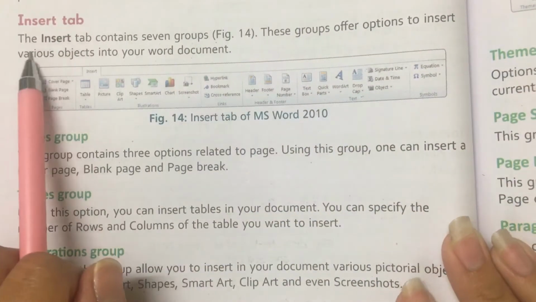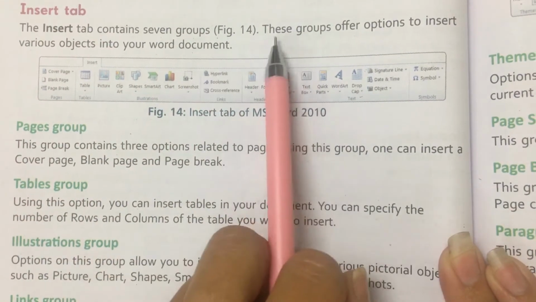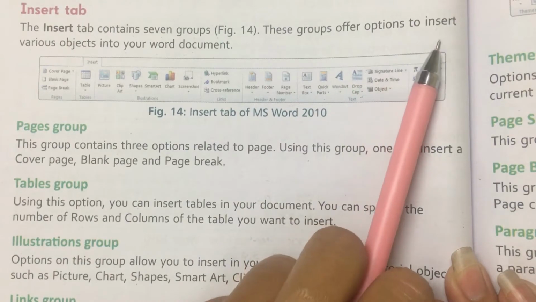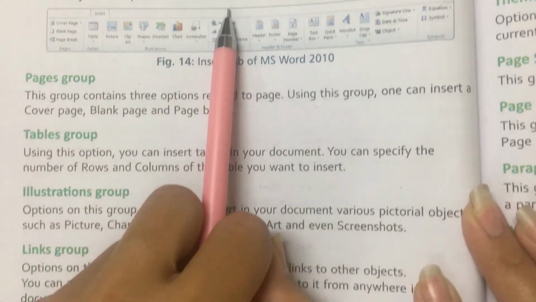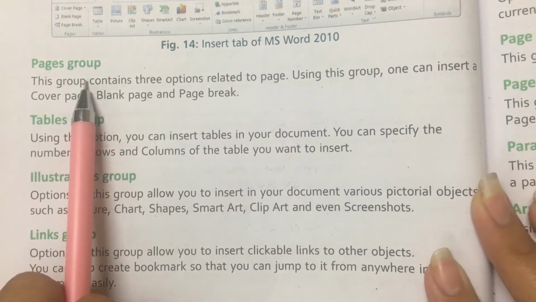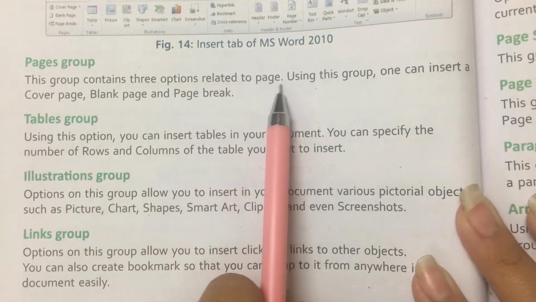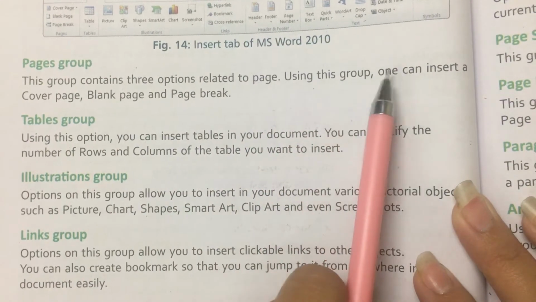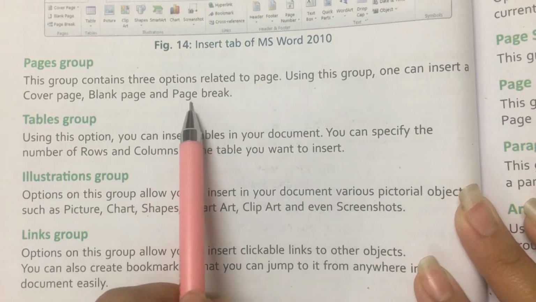Insert tab. The Insert tab contains 7 groups. These groups offer options to insert various objects into your Word document. Page group. This group contains 3 options related to page. Using this group, one can insert a cover page, blank page, and page break.